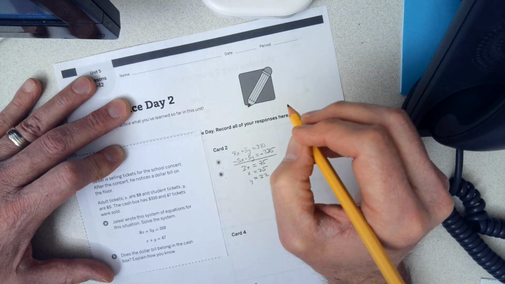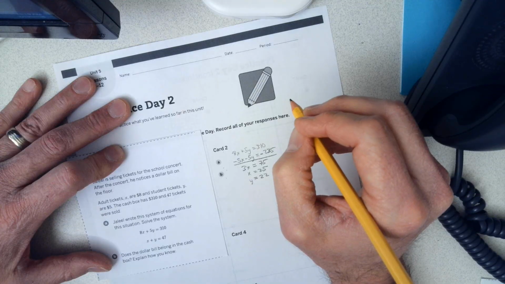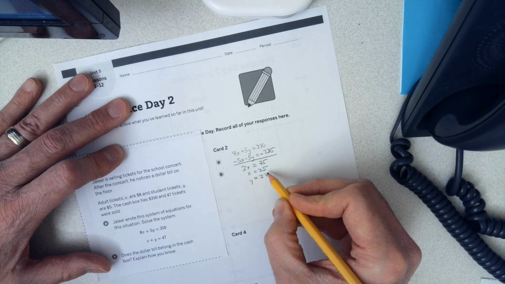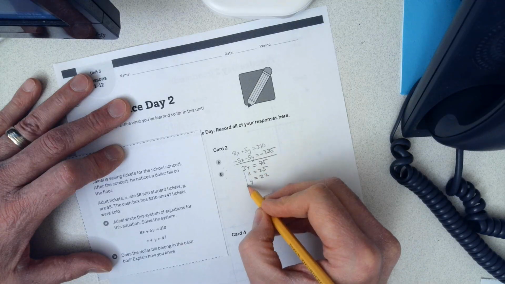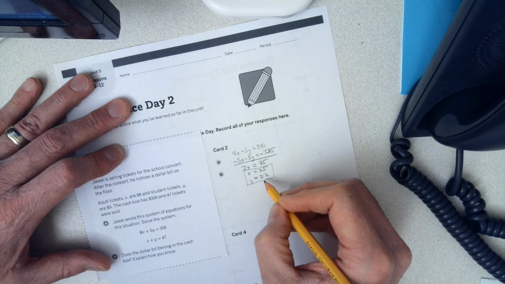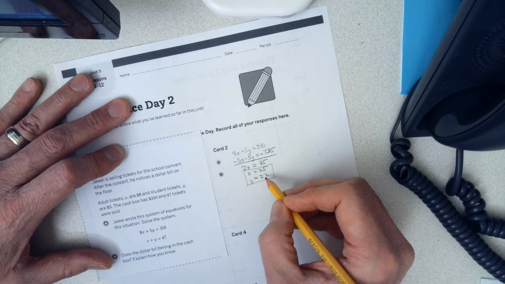Okay. So, does a dollar bill belong in the cash box? Explain how we know. Well, this came out perfectly, with 22 student tickets and 25 adult tickets.